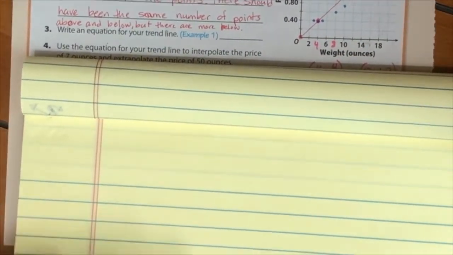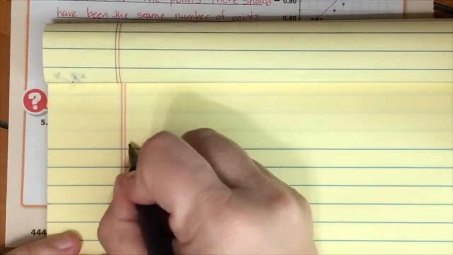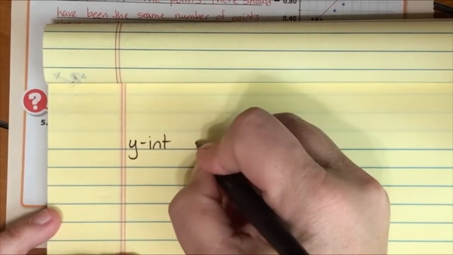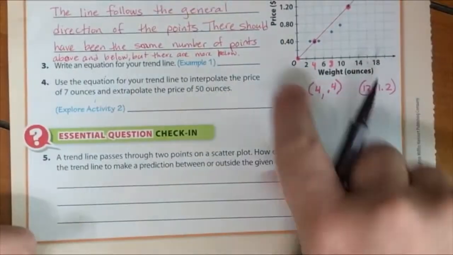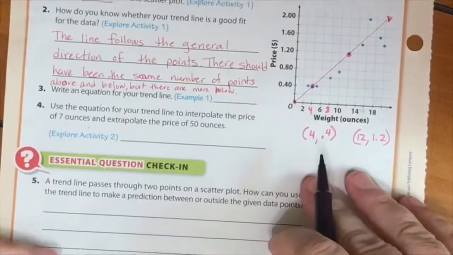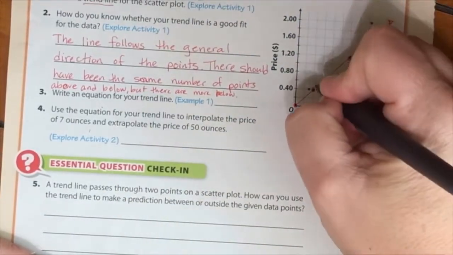However, I think this line might be a little bit easier just to do by hand. So if you want to know how to do it with just 2 points, there'll be another video for that. But for the y-intercept on this line, we can see right here the y-intercept is 0. And so now we just need to know the slope.